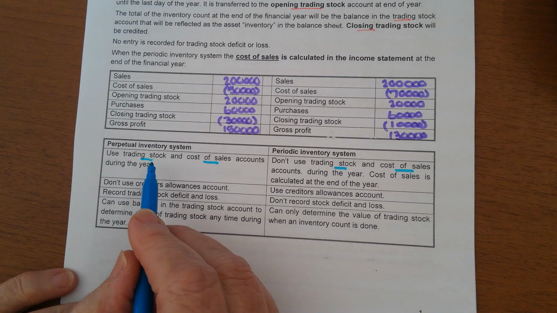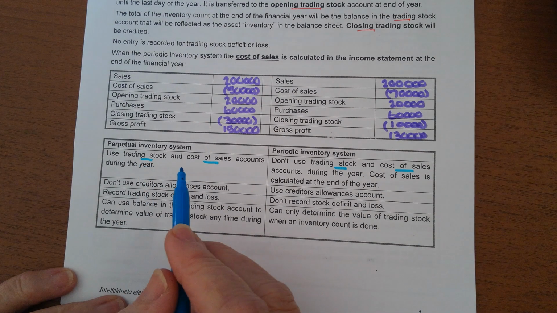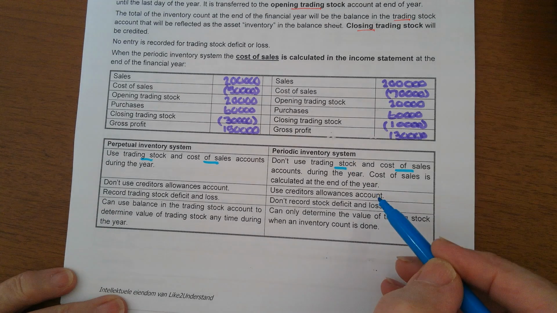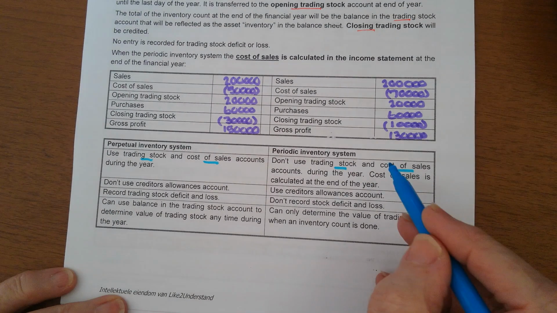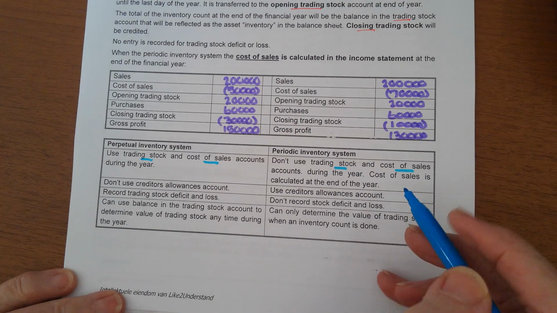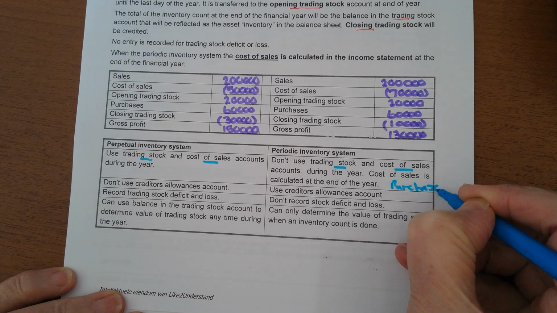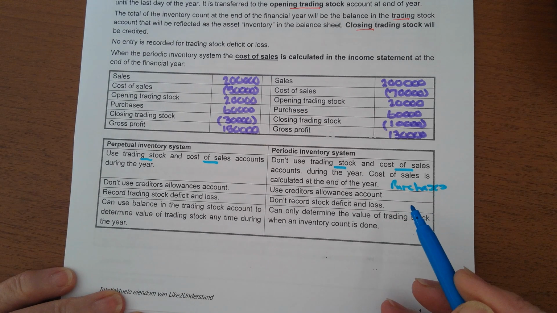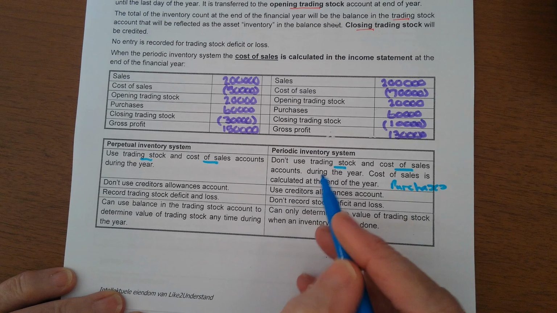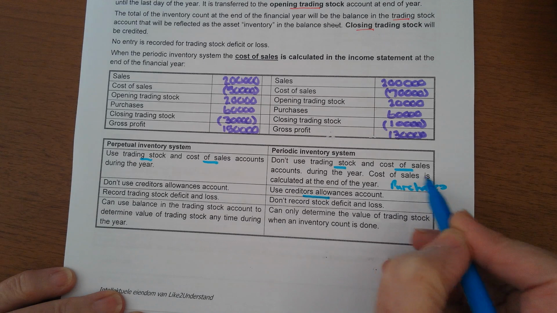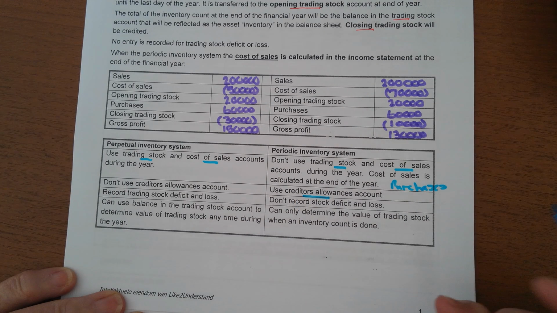In the perpetual system, when I return goods, I will credit my inventory account and debit creditors control. In the periodic system, because we record purchases in a purchases account and we don't record it in the trading stock account, when we return goods to the supplier, we will open a creditors allowances account, because purchases is my expense and this creditors allowances will decrease that expense.